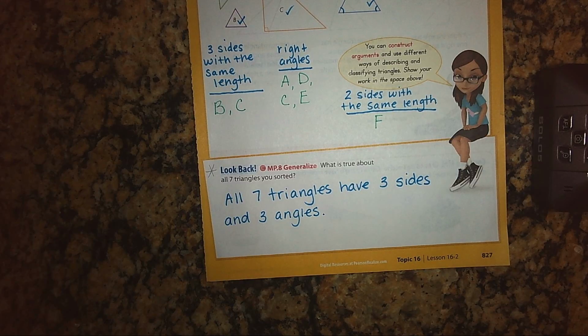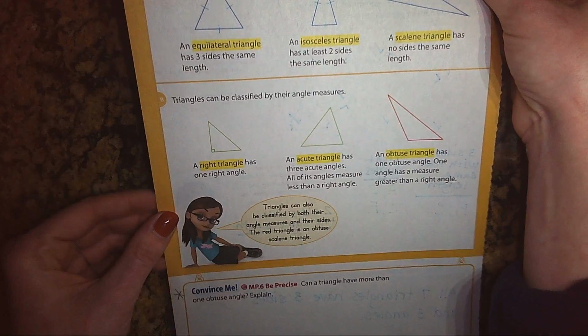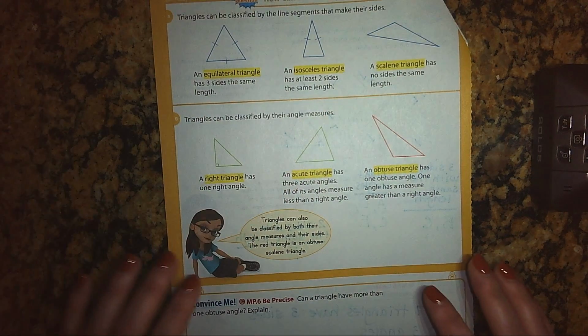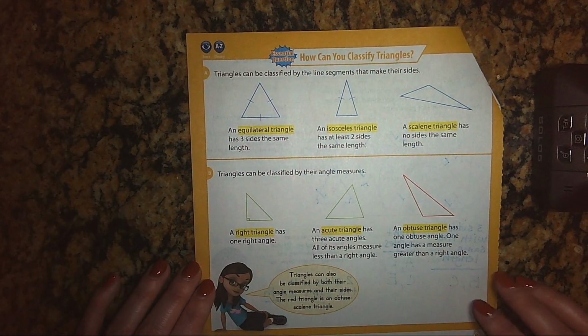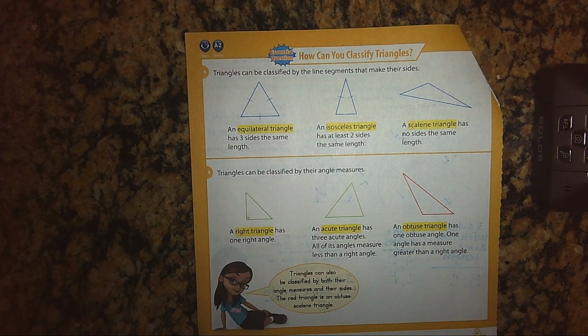So let's turn the page and read through our lesson. And I'm going to make some notes on this page so you can make these notes too, and it will help you when you go to do your independent practice. Our essential question is, how can you classify triangles? The word classify is an important word here that we might be confused about.